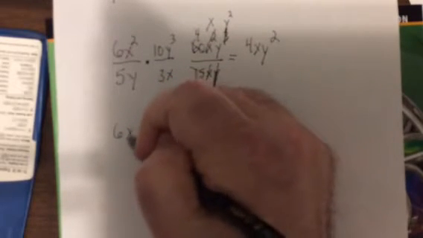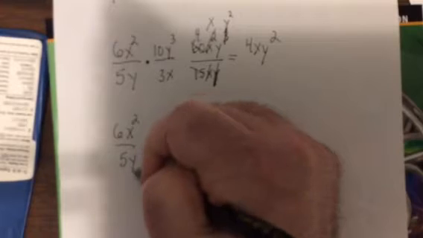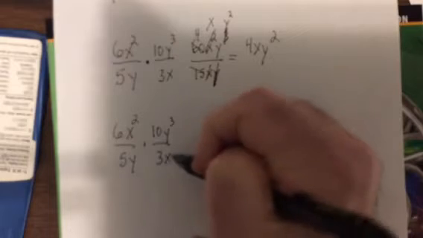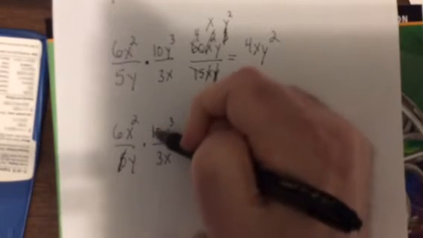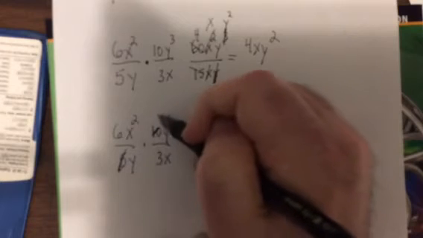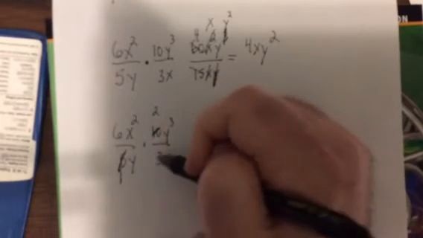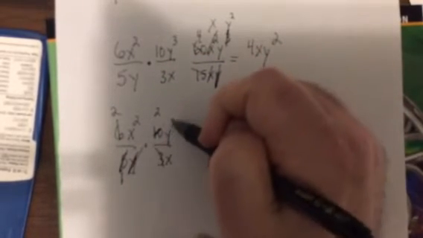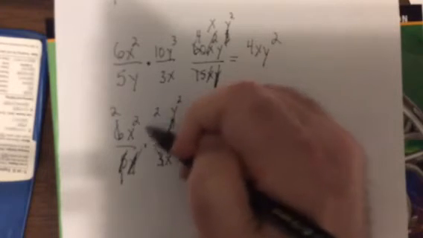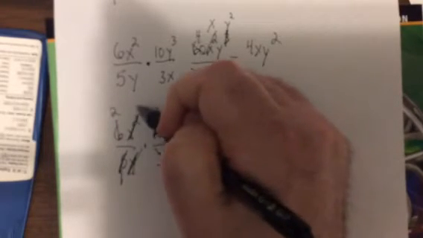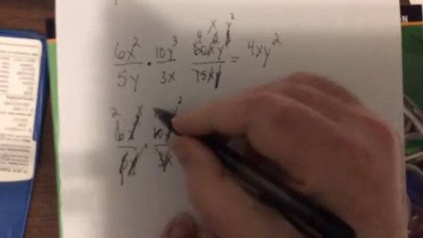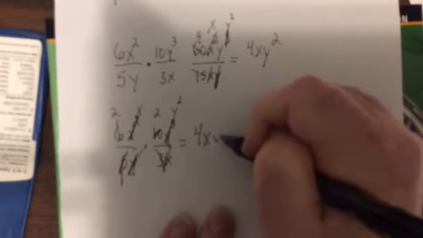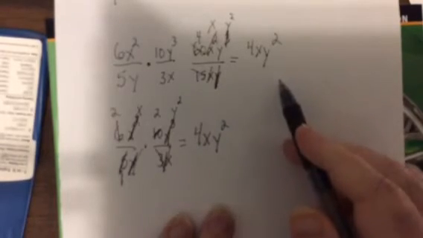Or you could reduce it before you start, so you don't have to work with big terms. So you'd say, oh, 5 goes into 10. Now, it could be on top or it could be over here. It doesn't matter. 3 goes into 6. y cancels with one of the y cubes. And x cancels with one of the x squares. So you'd have 2 times 2 is 4, x, y squared. You get the same answer.